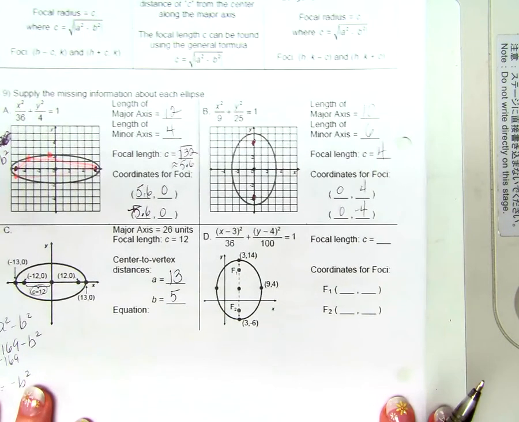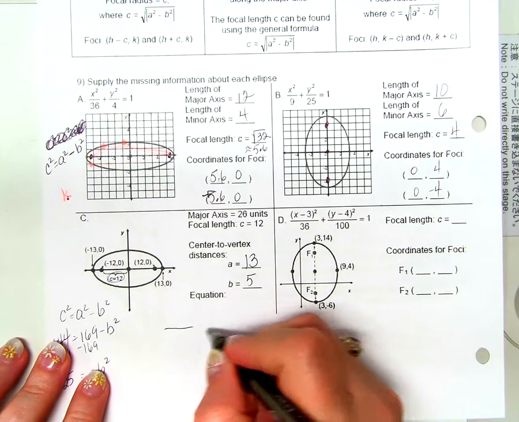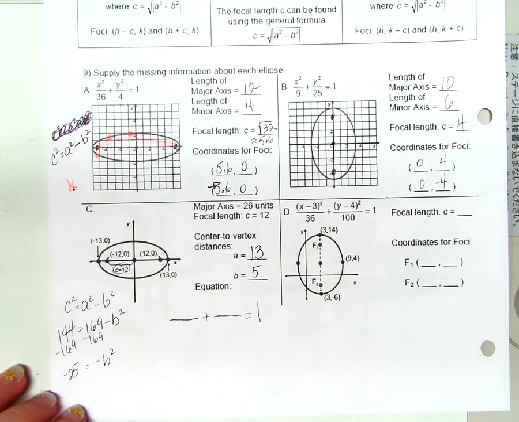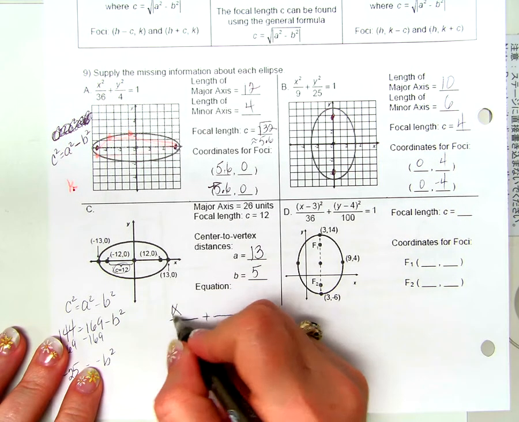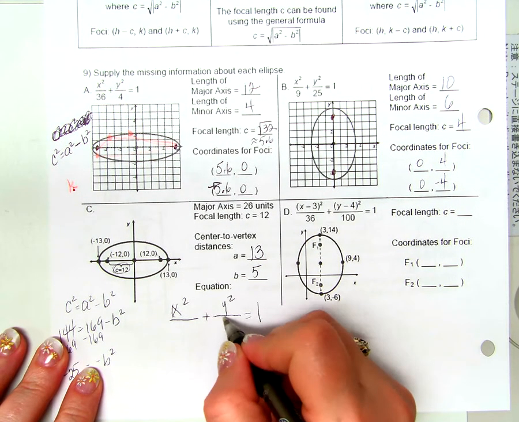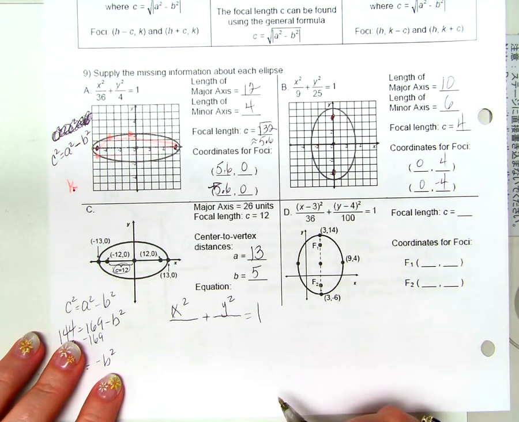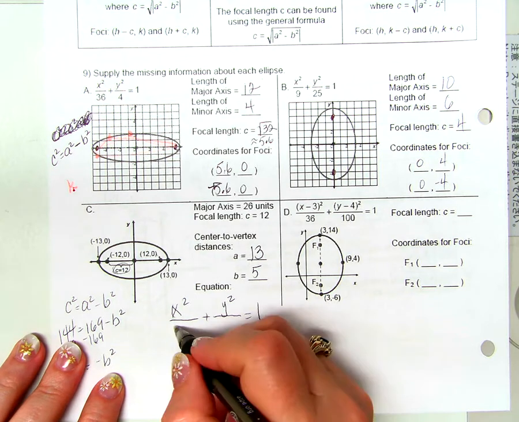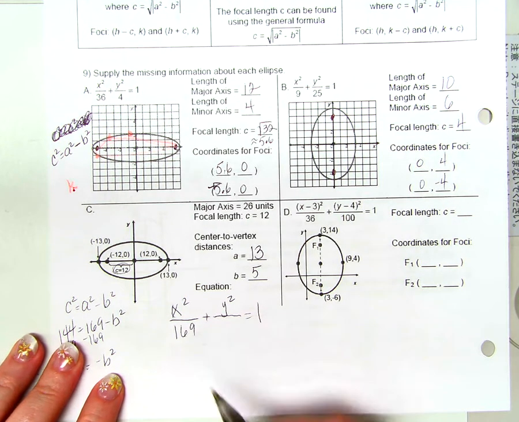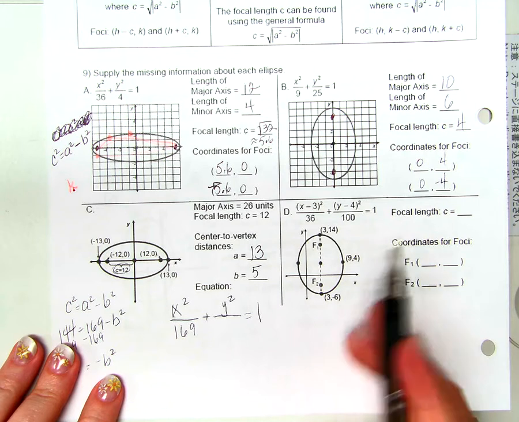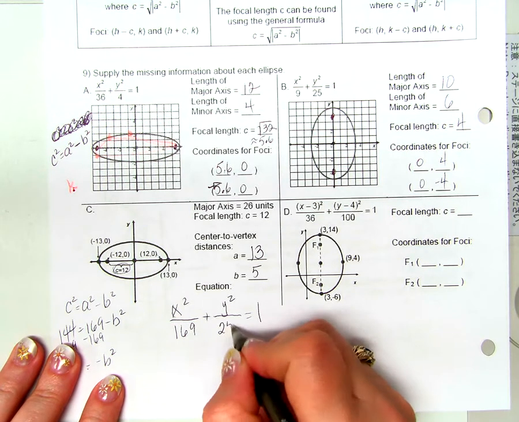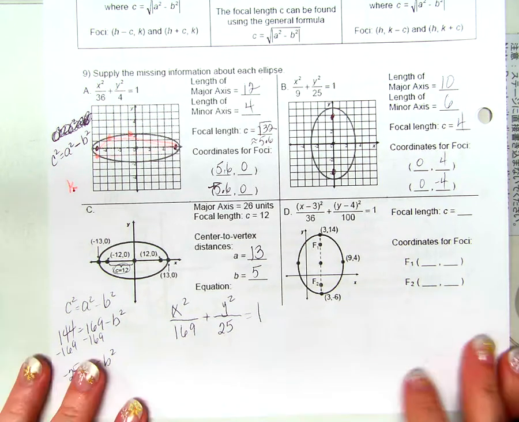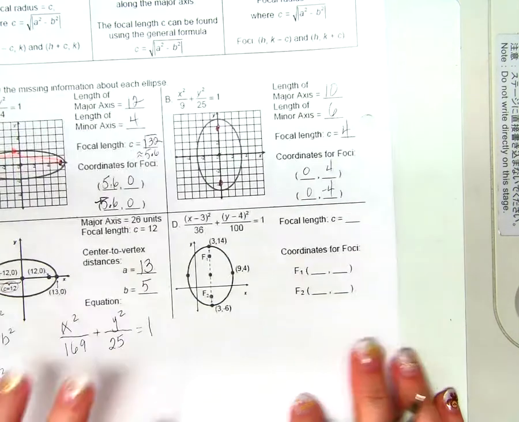What about D? Oh, we forgot the equation, sorry. So what's my equation? Good. X squared on top, y squared on top. Under x squared is 169, right? 13 squared. And what's y under y squared? 25, b squared. Equals 1. Thank you. What about D? Now are we good to go on D?